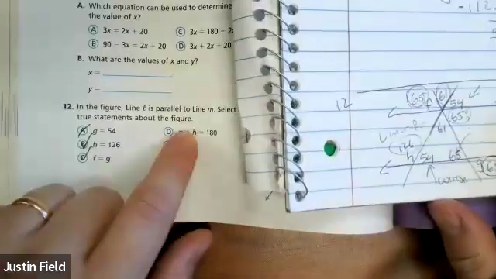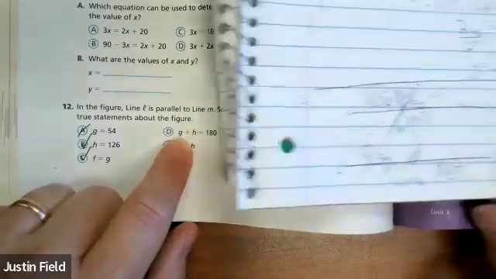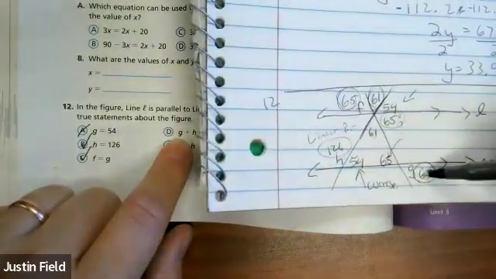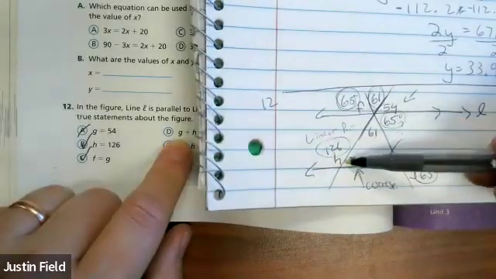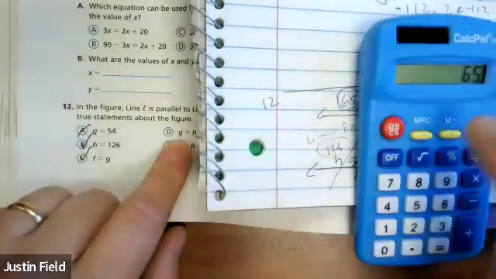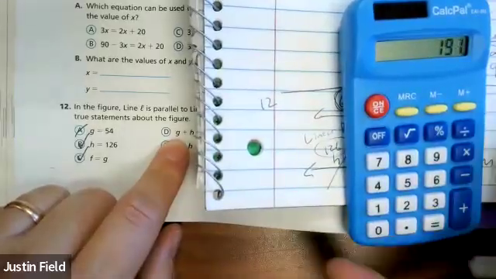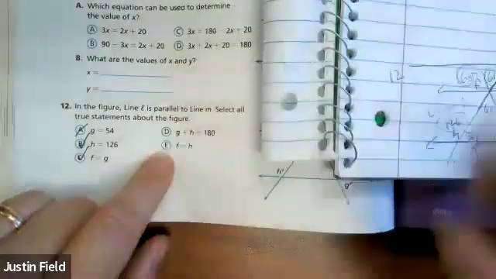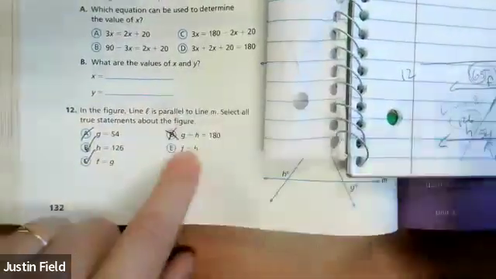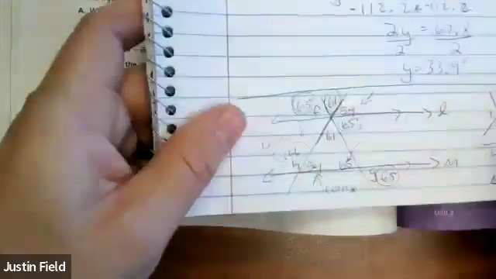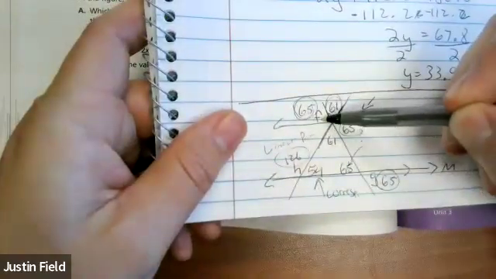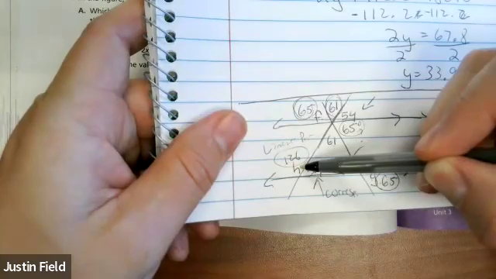Yes, that's true. G plus H equals 180. Let's see. G is 65. H is 126. Okay, 65 plus 126 equals 191. So no, that's not true. F equals H. F does not equal H.